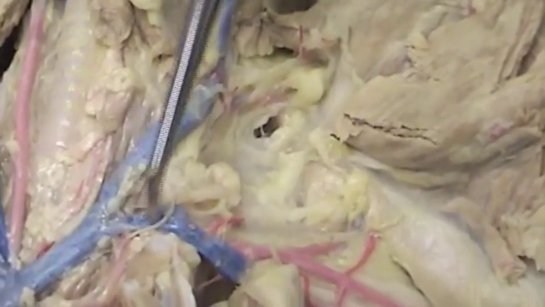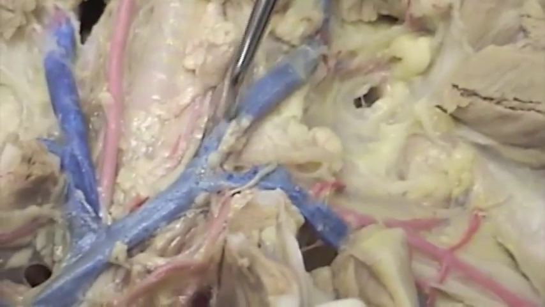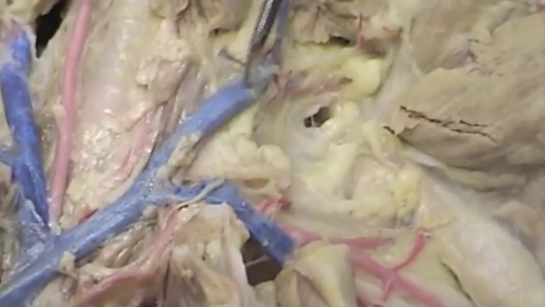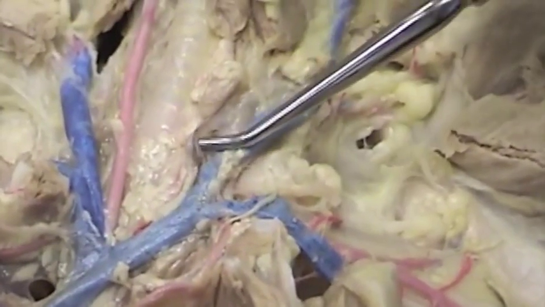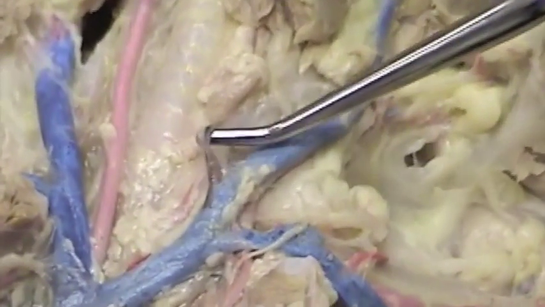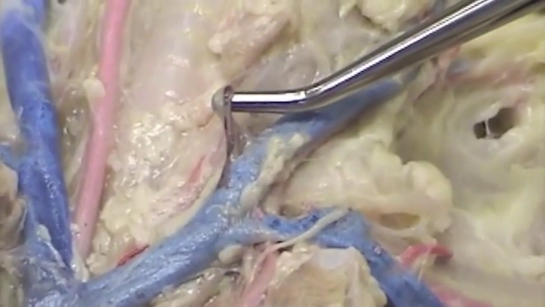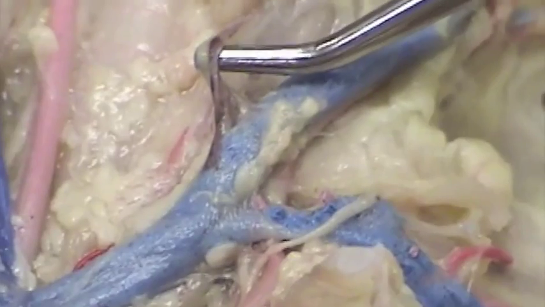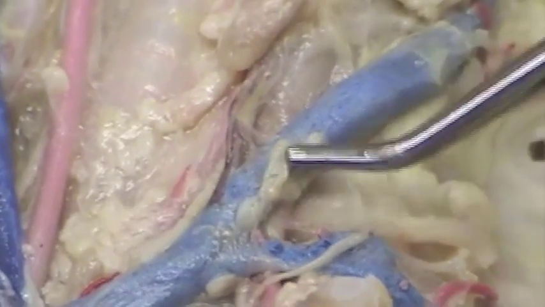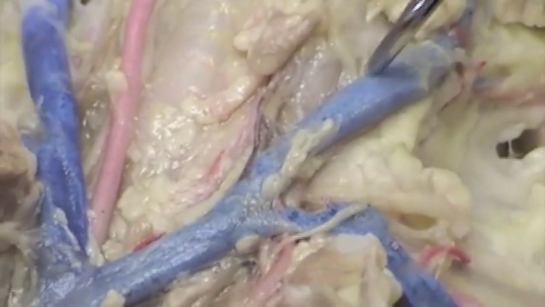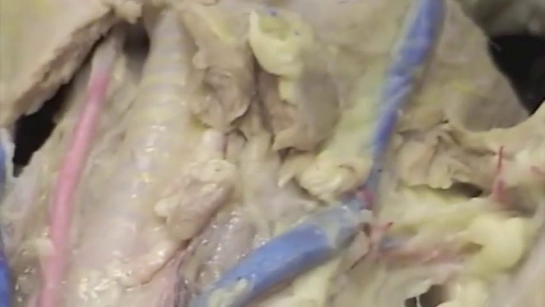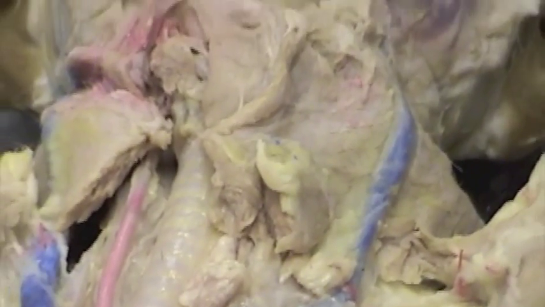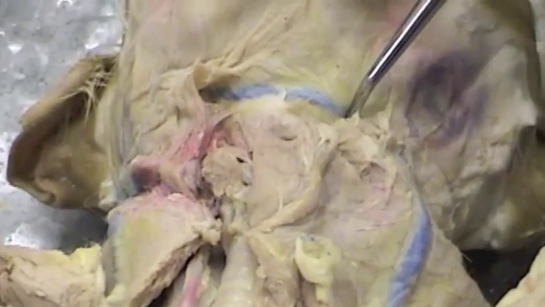Here's the subclavian vein. The external jugular divides into external jugular, and here you see a very small non-injected internal jugular vein. In the cat, the internal jugular vein is the smaller. The external jugular is the large. External jugular continues on up into the head, and we see the transverse jugular here.